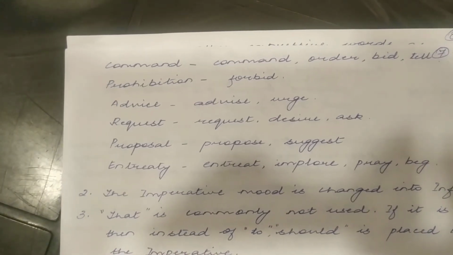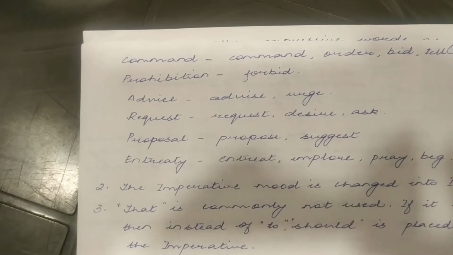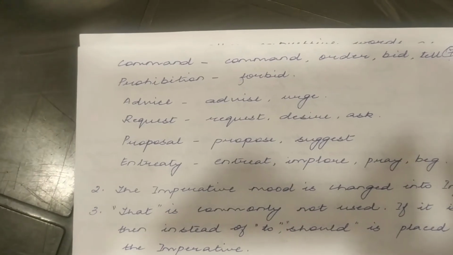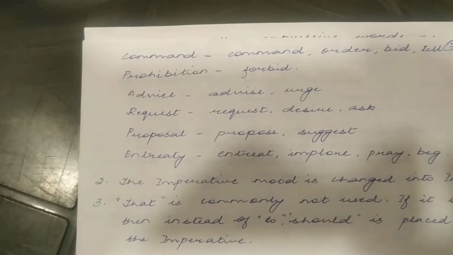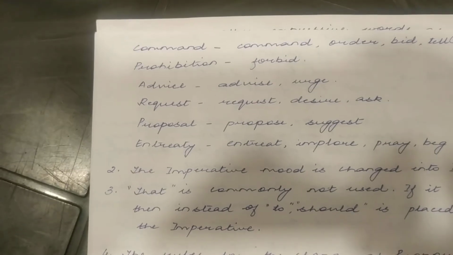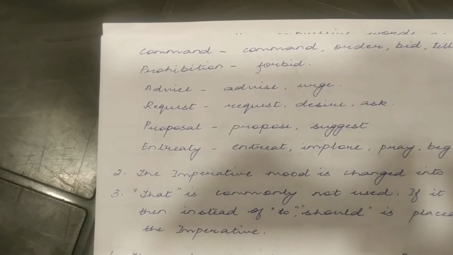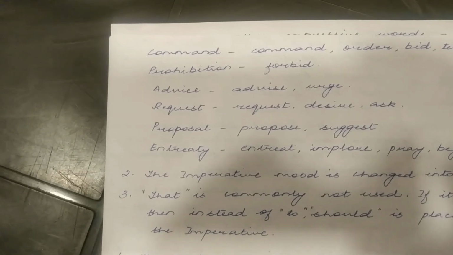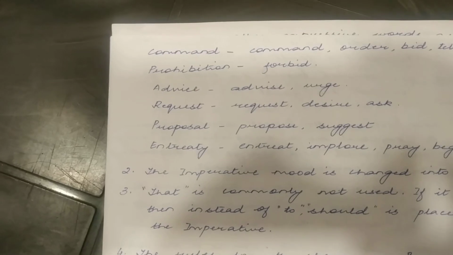Prohibition changes into forbid, advise and urge. Request, that is when we use please, or when we speak in a request tone, it changes into request, desire, ask. Proposal changes to propose or suggest.